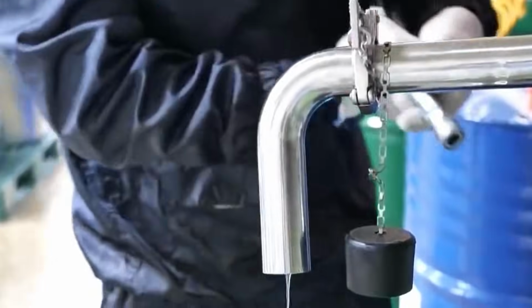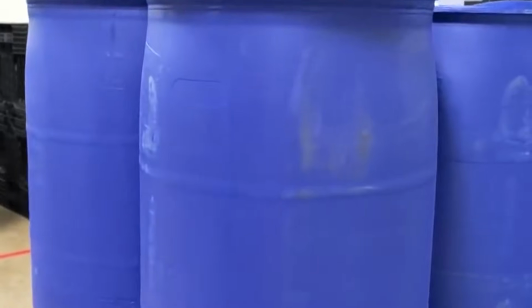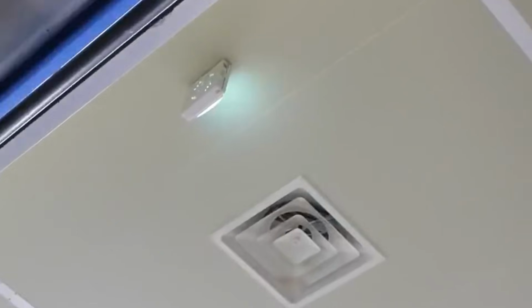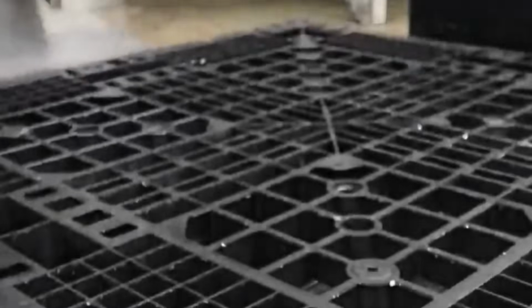Raw material inventory is tracked digitally. Each ingredient lot is scanned and logged before use, and consumption data is automatically reconciled with production output. This ensures accurate material planning and batch traceability.